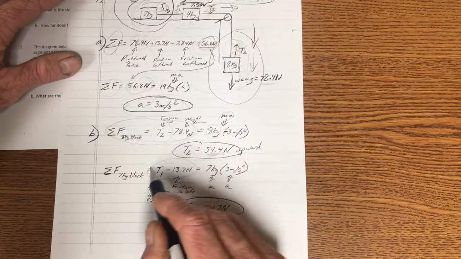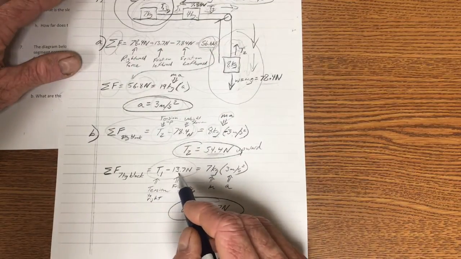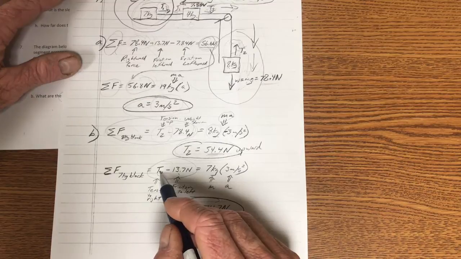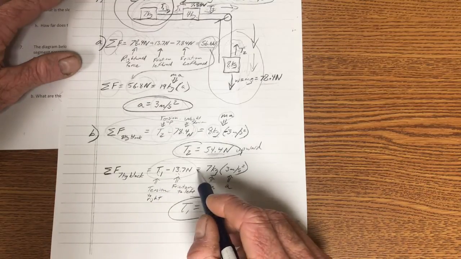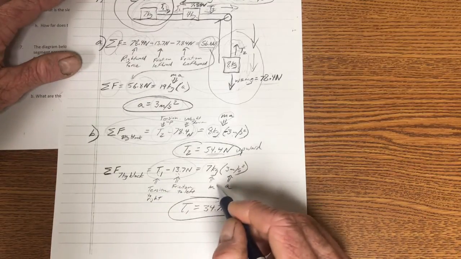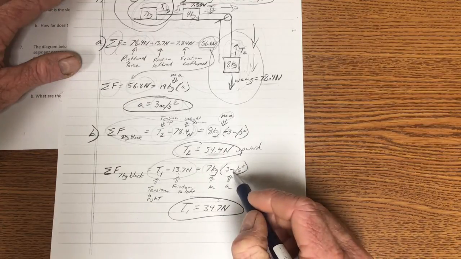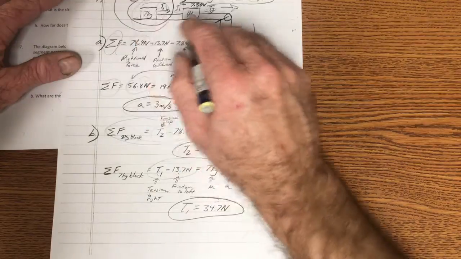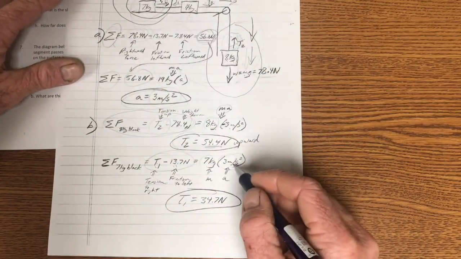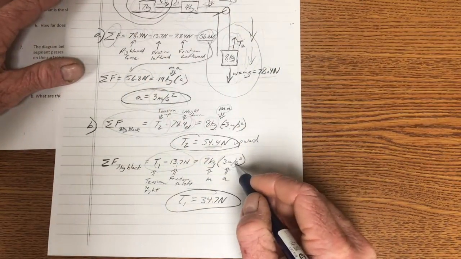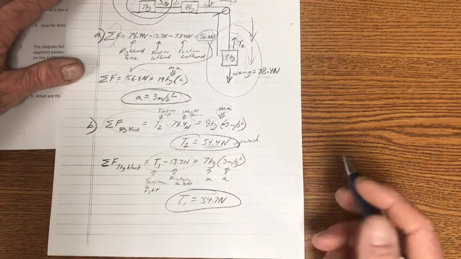So here's the sum of the forces. Tension minus friction. Rightward positive, leftward negative. And now I set it equal to the mass times the acceleration. Mass is 7, the acceleration is positive 3 because it's going to the right. So multiply that out, that's 21, then add this to both sides, you get 34.7.